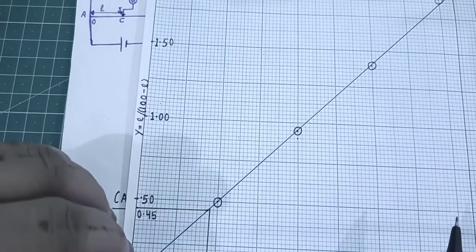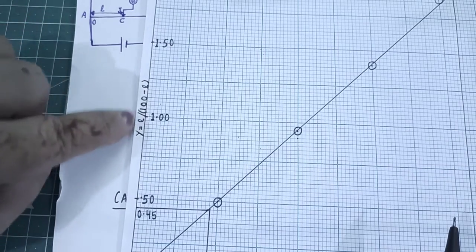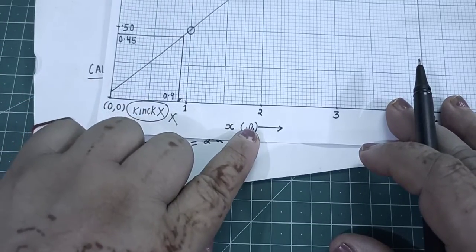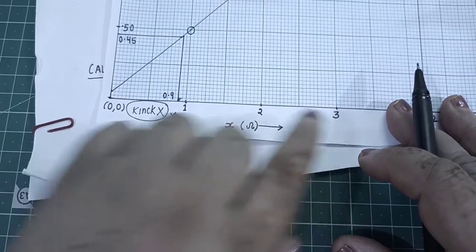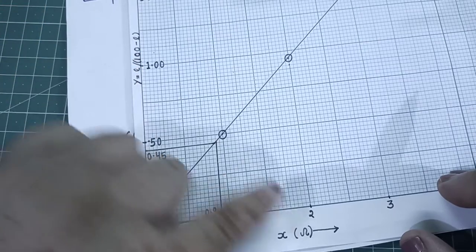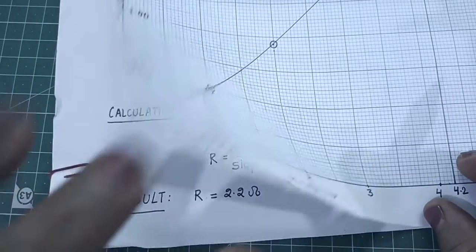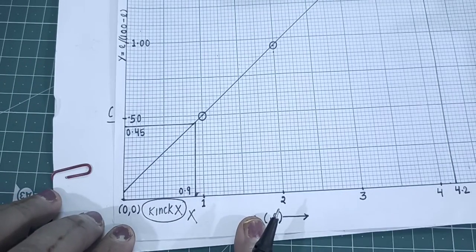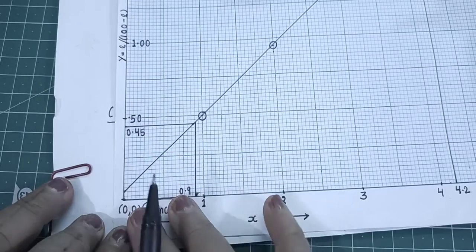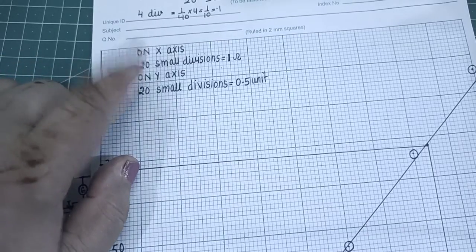And I have mentioned, after scaling the x and y axis, that y, which is equal to this much, is plotted on the y axis, and x, which is resistance, is plotted on the x axis, and this is important. You have to mention these two things, what you are plotting on the x and y axis. So: proper scale, the quantity with proper units and no kink, and then mention the scale here.